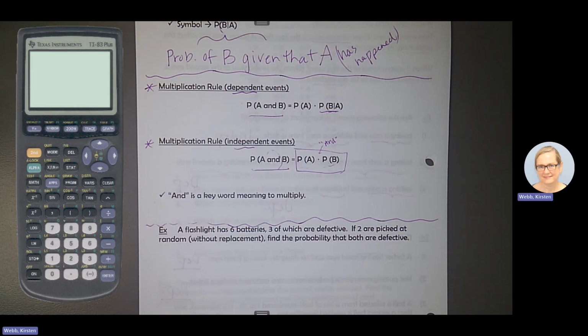Well, let me give you a minute to read through the example, see what we know and what they're asking us to figure out.